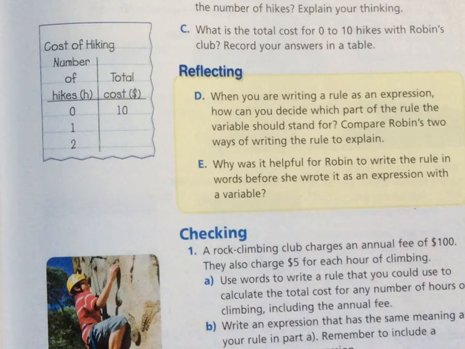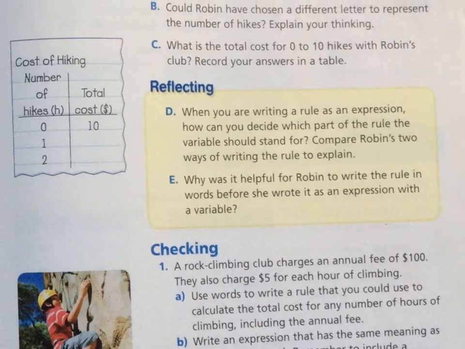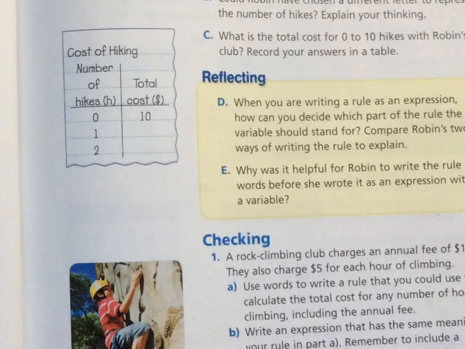Now on to letter C. What is the total cost for 0 to 10 hikes with Robin's Club? Record your answers in a table. How are you going to find out what it costs for 0 to 10 hikes? On the left side, you'll see a partially done table. Can you complete that table? Not just by filling in 3, 4, 5, 6, 7, but can you use the rule that she used before? 2h plus 10. If we plugged in these numbers, can we take a look at what would happen?